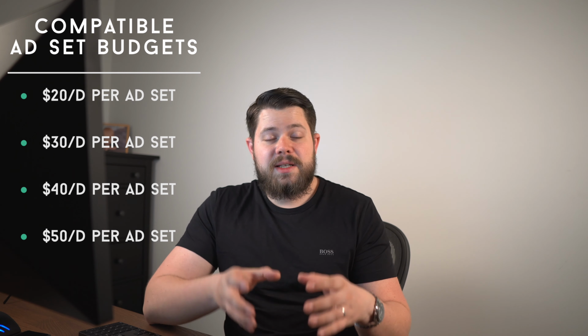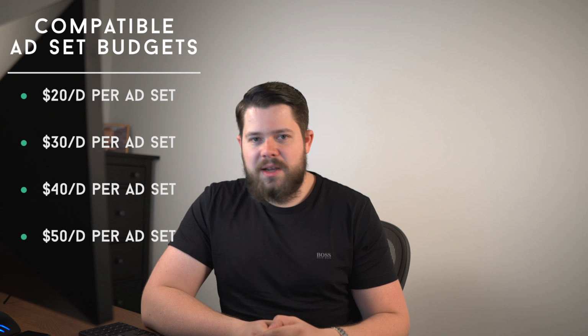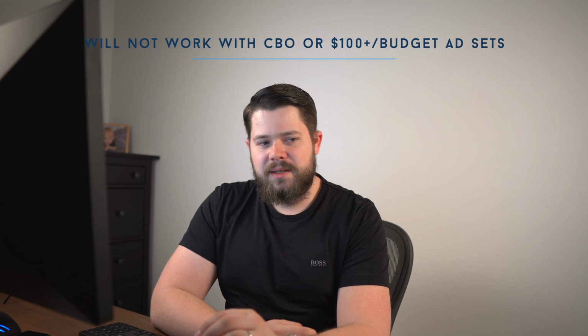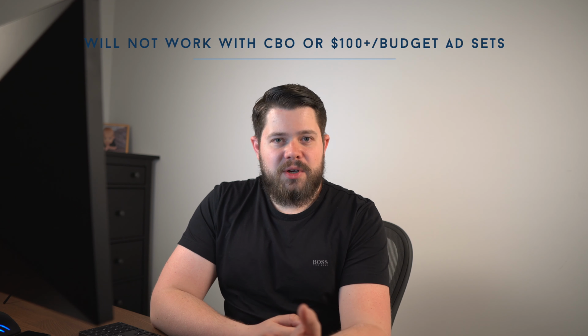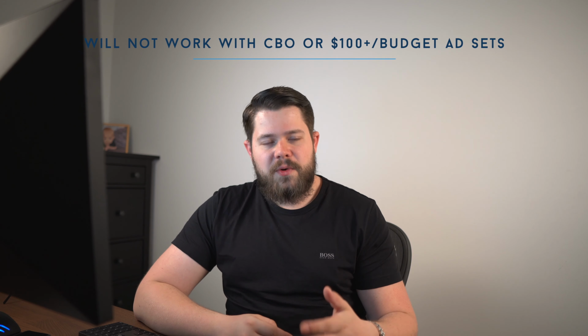So these rules are basically based on them. I don't use anything below $20. I think it's just a waste of time and a waste of money. I definitely do not recommend using these rules for higher budgets, like $200 per day per ad set, or a CBO, because these rules are based on small ad sets, right? So for example, if I want to spend $5,000, I just need to create 100 or 50 ad sets. It's literally based on a lot of small ad sets.